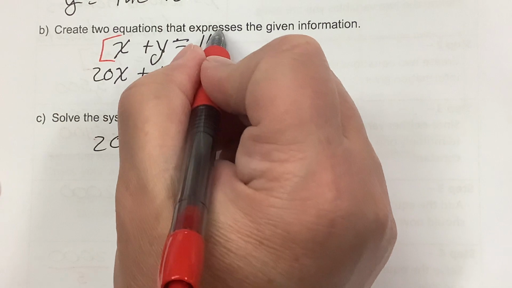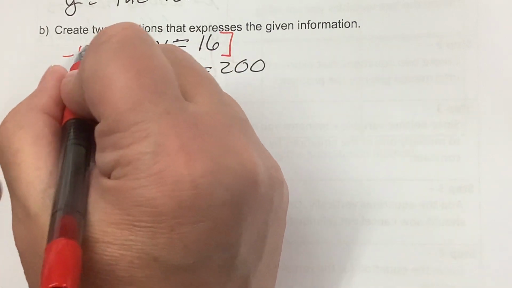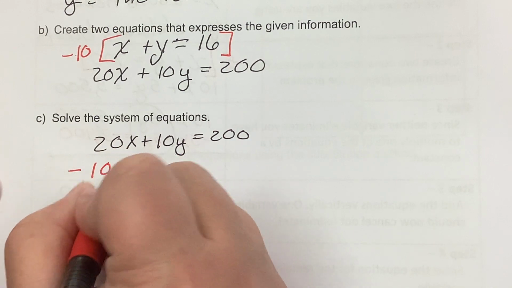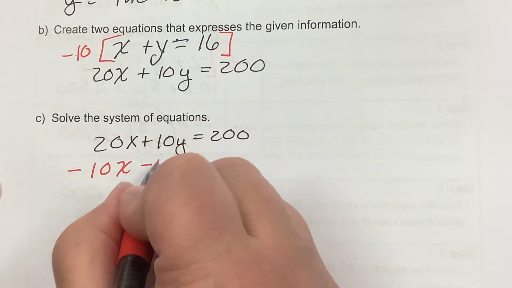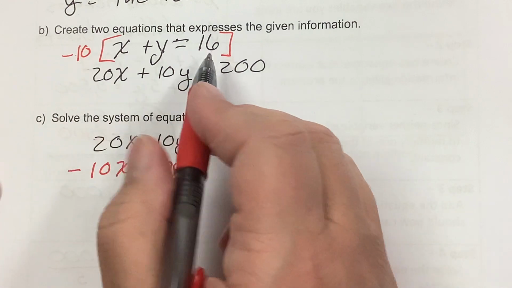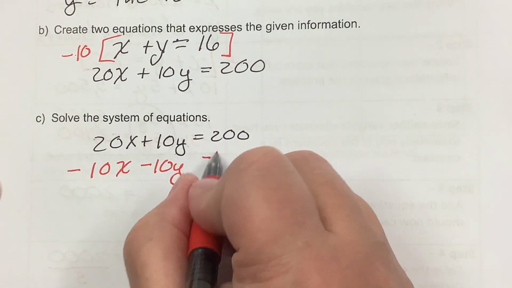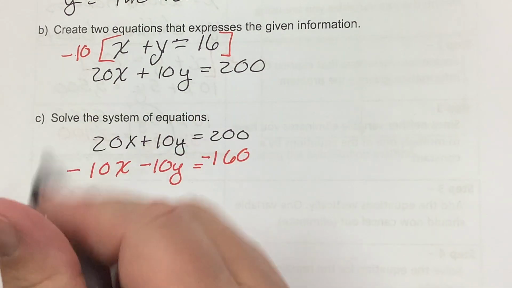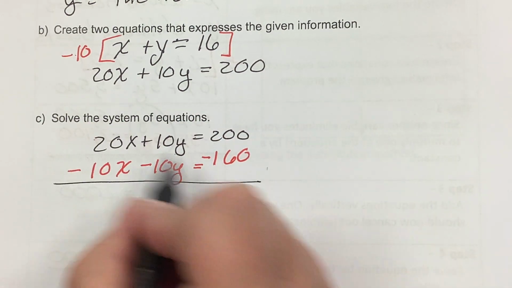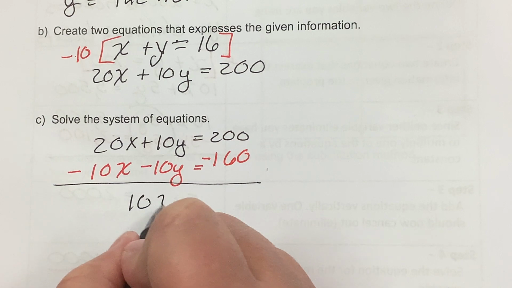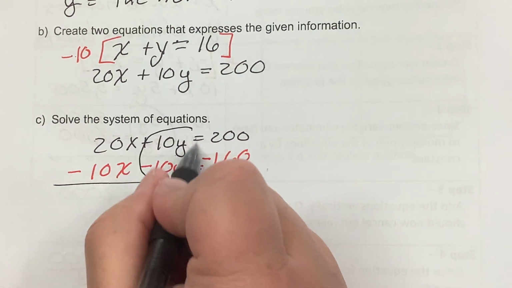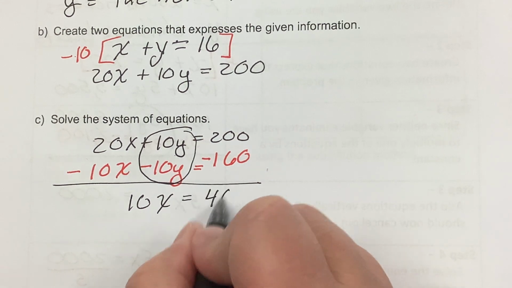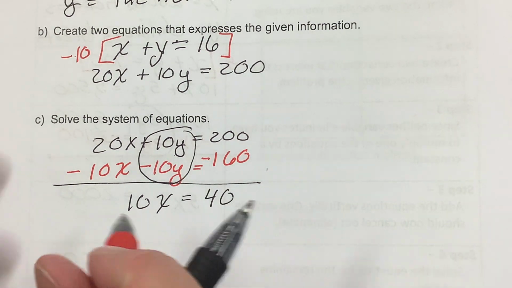So I'll go back up here and I will multiply times -10. -10 times x, -10x, -10 times y, -10y, -10 times 16, -160. All right, now combine vertically. 20 minus 10, 10x. 10 minus 10, 0. 200 minus 160 is 40. Divide both sides by 10.